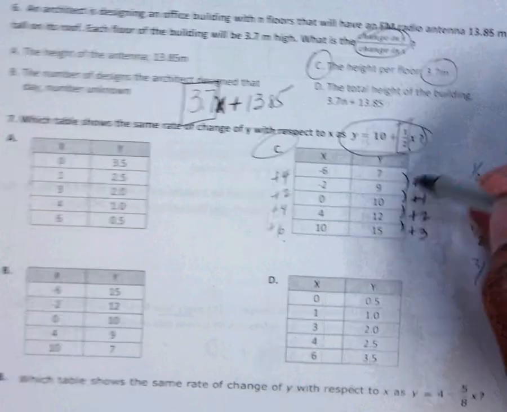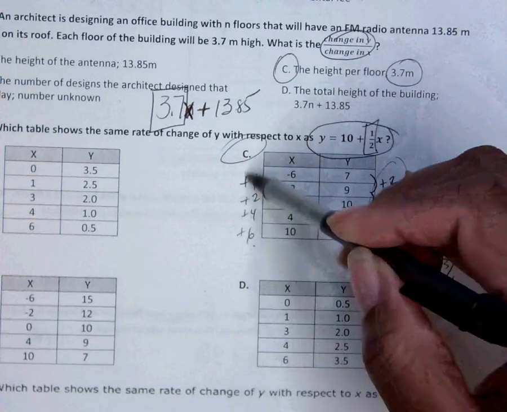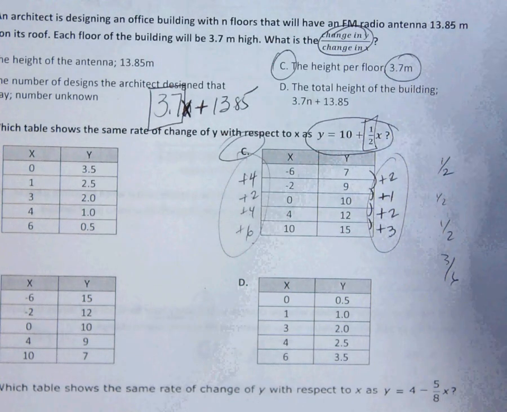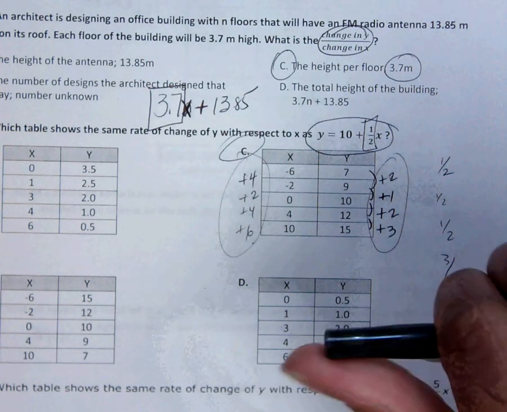So I know you're like, Miss, but we didn't do many of those. You're right, we didn't. So you've seen it on your review. We have our review day in class. We'll make sure we practice and cover that.